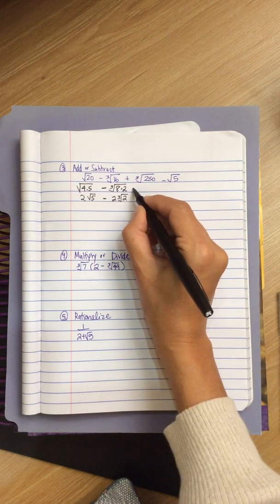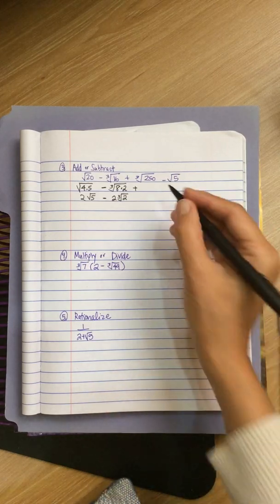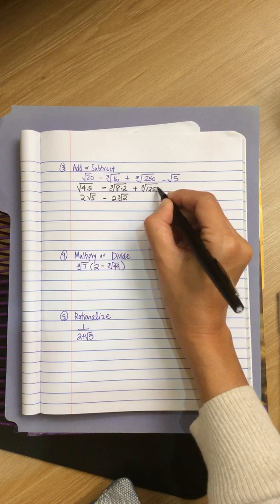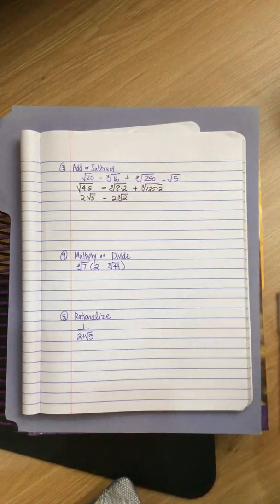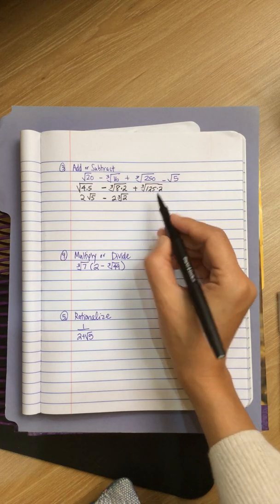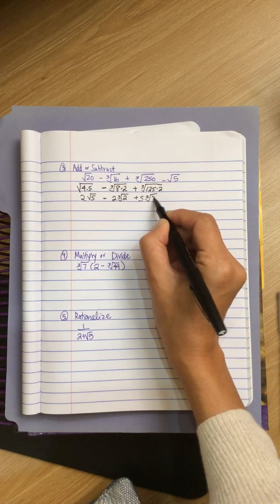Now let's look at this one. The cube root of 250. I don't know what that is. But I do know that 250 is 125 times 2. And that's helpful because back in 5-1, we figured out the cube root of 125 is 5. So I can factor out that 5, and then I'm left with the cube root of 2.